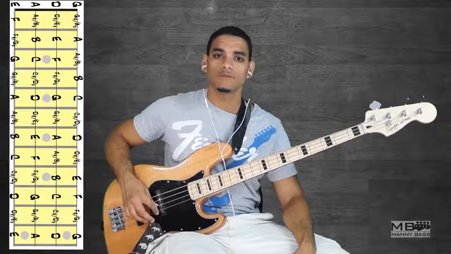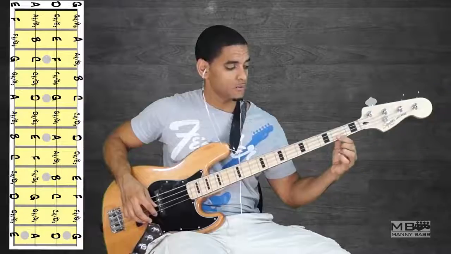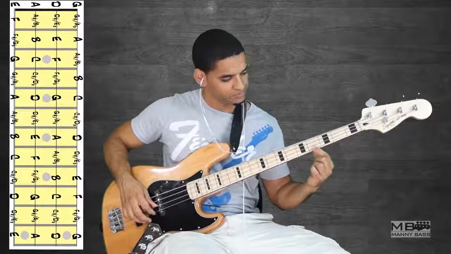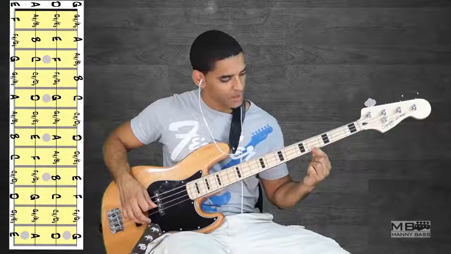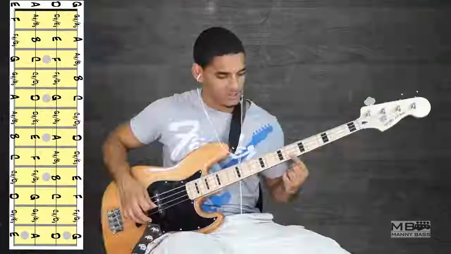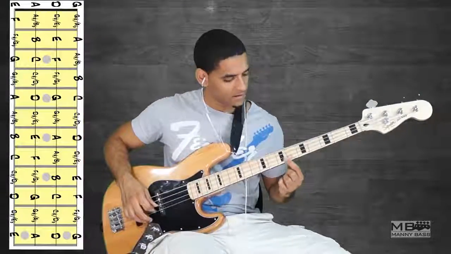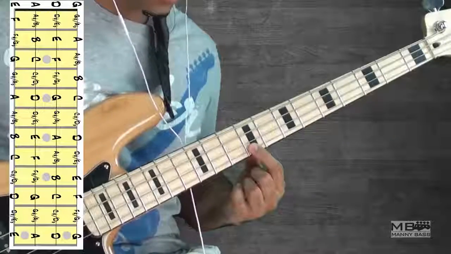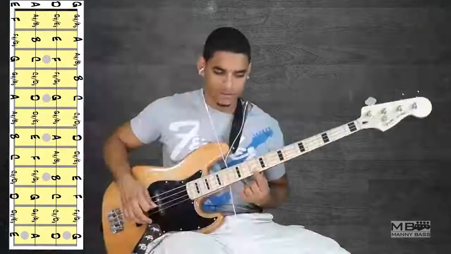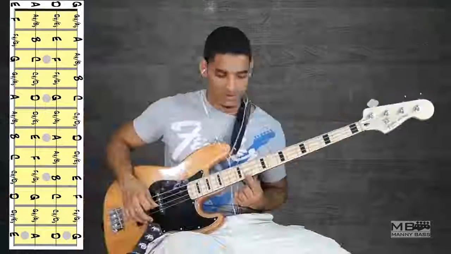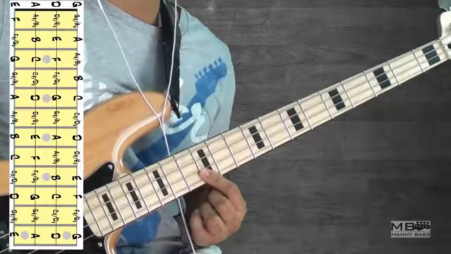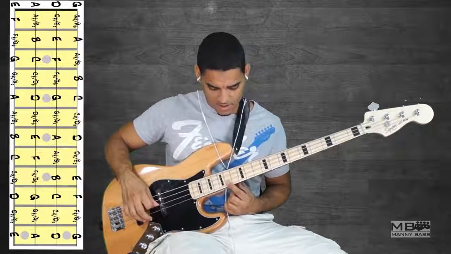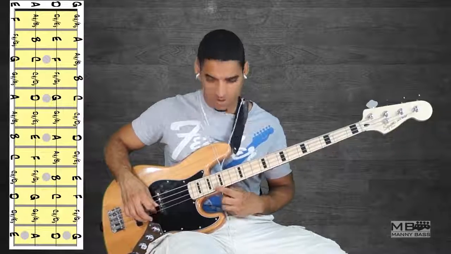Then finally, open G, G sharp, A flat, A sharp, B flat, B, C, C sharp, D flat, D, D sharp, E flat, E, F, F sharp, G flat, and then G. And then same pattern, you know, this was a G, this would be a G sharp, this would be an A, this would be A sharp, B, and whatever, okay?